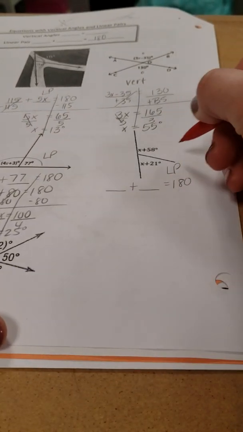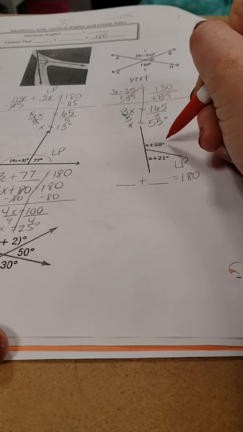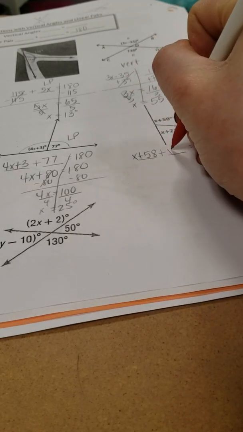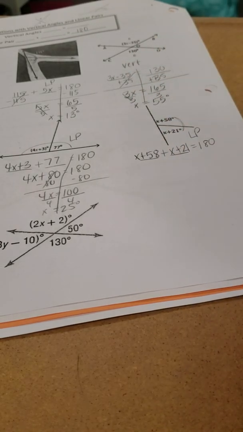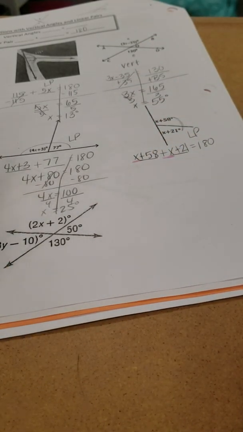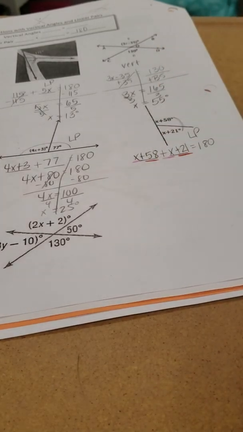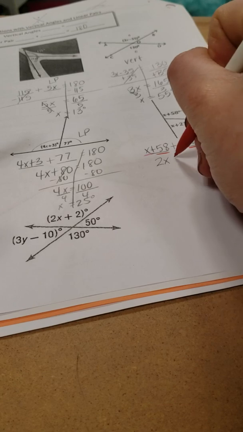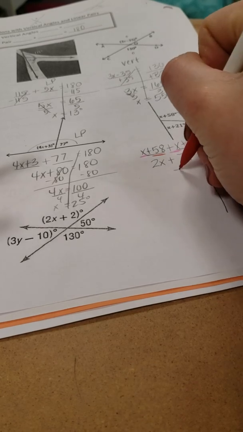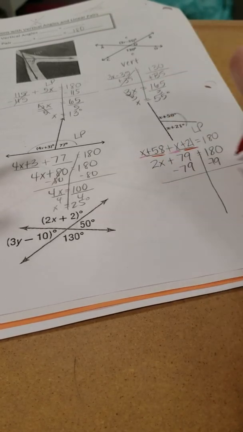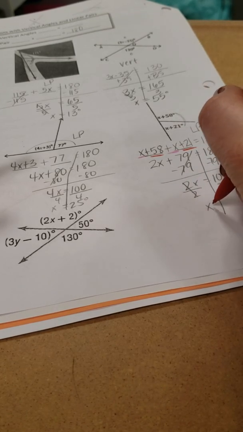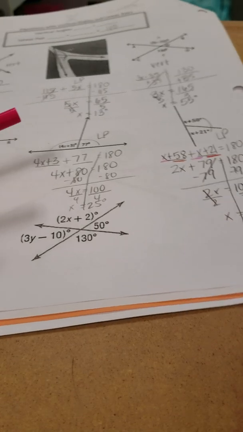On this last one, it's a little bit more complicated because there's a lot of combining like terms. Notice that both of the angles have some pieces here. So we have x plus 58 and we have x plus 21. So if you remember, x's are going to combine together, and then your plus 58 and your plus 21 are actually going to combine together. So you're going to end up with 2x plus 79 equals 180. Subtract the 79, and you get 2x equals 101. Divide through by 2, and x is 50.5 degrees.